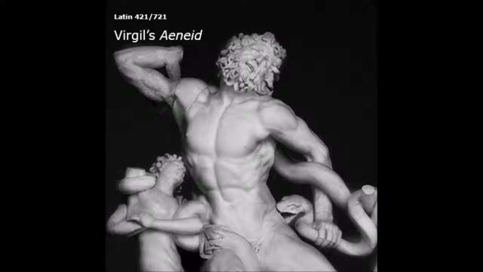But this Greek story, this myth of the Trojan War, was not the only myth that the Romans had about the origins of Rome and the Roman people. Within their own native tradition, they had, as I mentioned in the last lecture, legends about the founding of the city of Rome itself by Romulus.